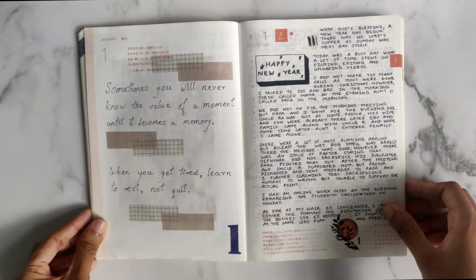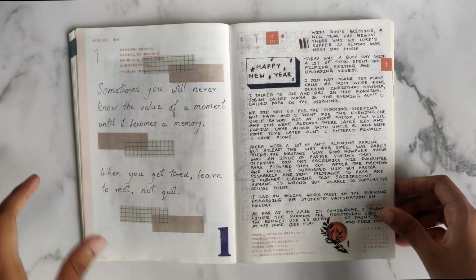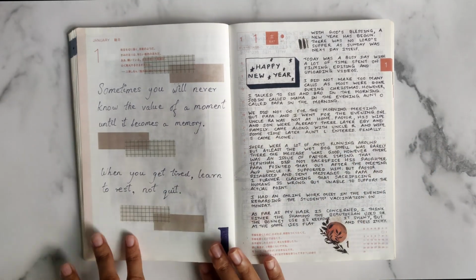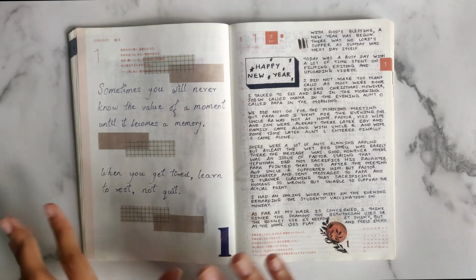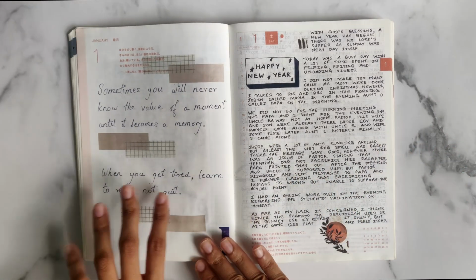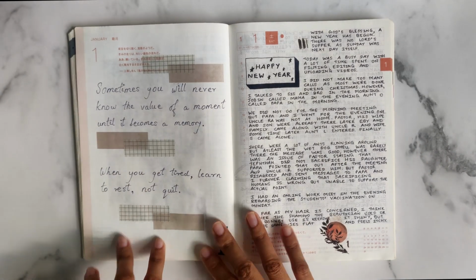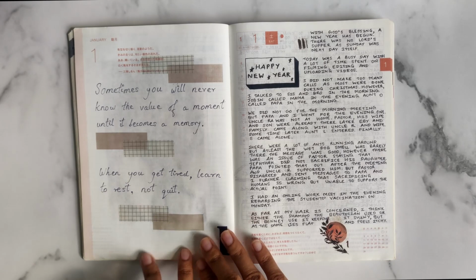Now when we come to the daily spreads, what we have is always a dashboard followed by the daily spreads. Now obviously every year, when I think about setting up my planner, I always come up with wonderful, brilliant ideas of using this functionally, because that is the whole point, but then I never do.